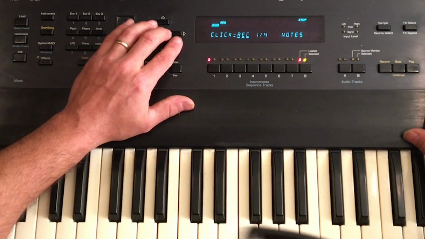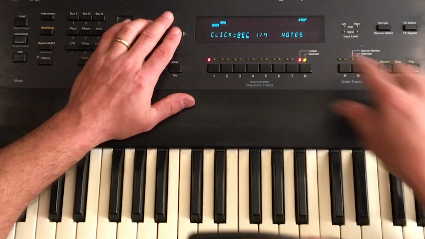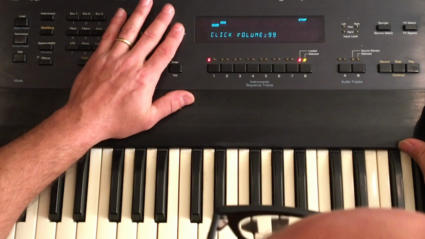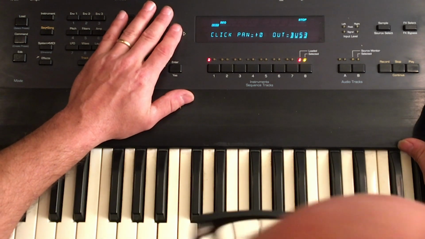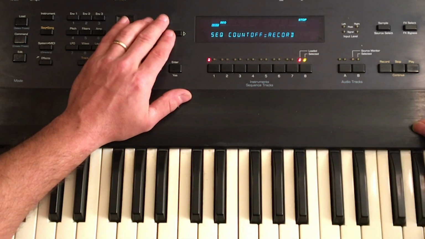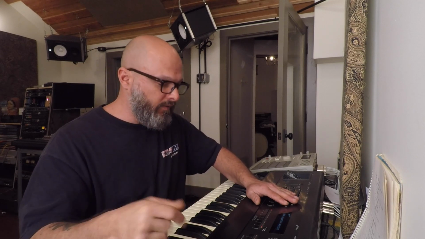For what we're doing right now, we don't want to hear the click after, since it's not part of the music, but we need it to record. It's in quarter notes, so it's going to go 1, 2, 3, 4. 4 beats to the bar. That's pretty standard. Click volume 99, yes. Pan out, bus 3, yes, that's fine. The count off is set to record, so it's going to give us a 1-bar intro, 4 clicks, just for recording. When we just hit play after that, it's not going to give us that intro. It'll go right into the sequence. We want that intro so we can get ready to record.